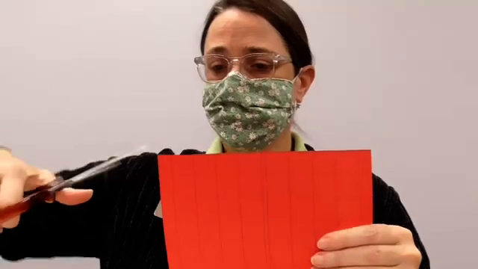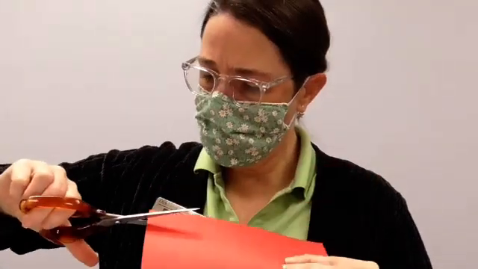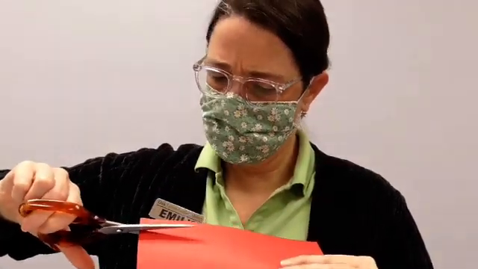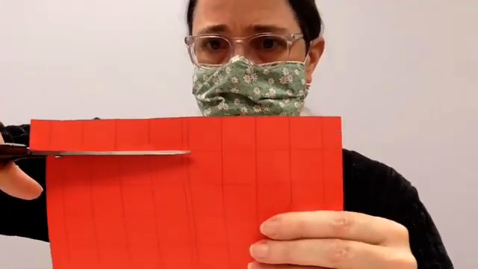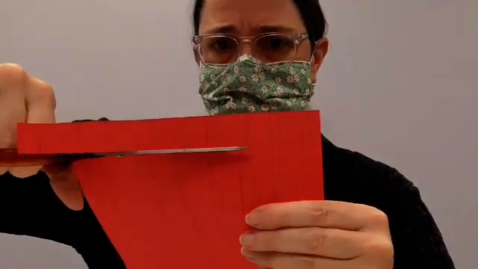Okay, so I'm going to try to do this like this. Cut all the way across on the lines so you can see what I'm doing. Cut all the way across on the dotted lines.